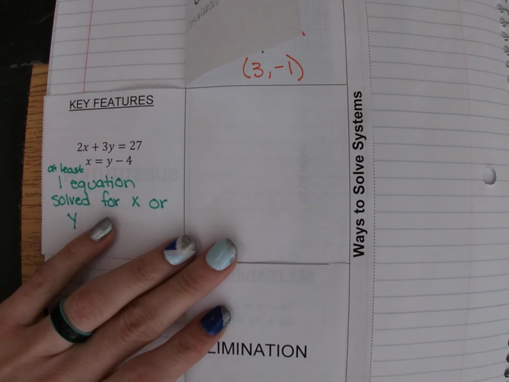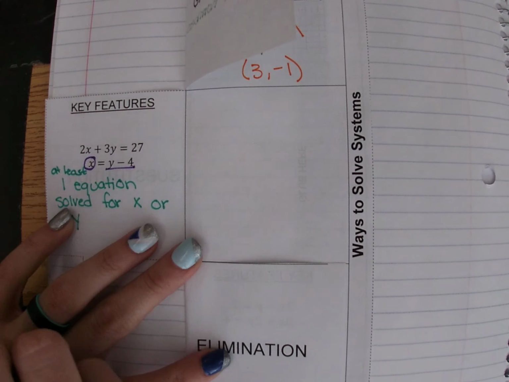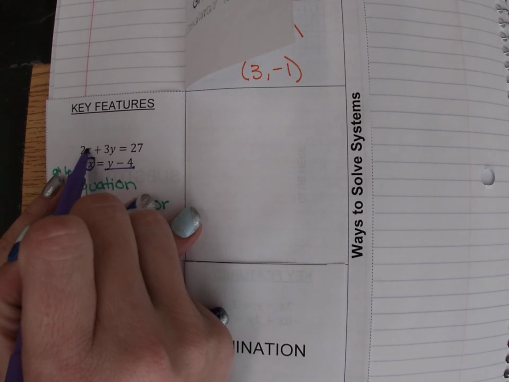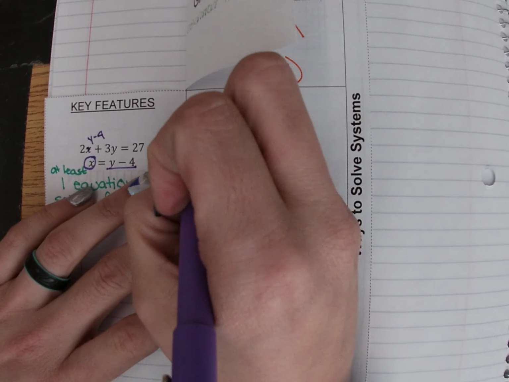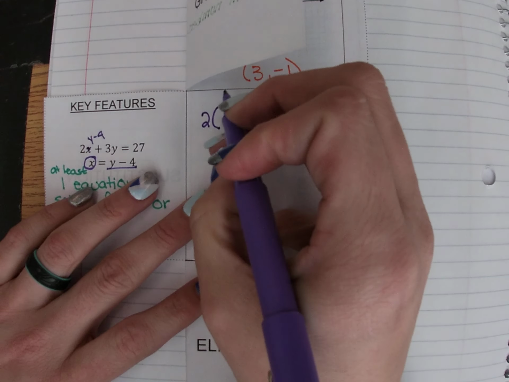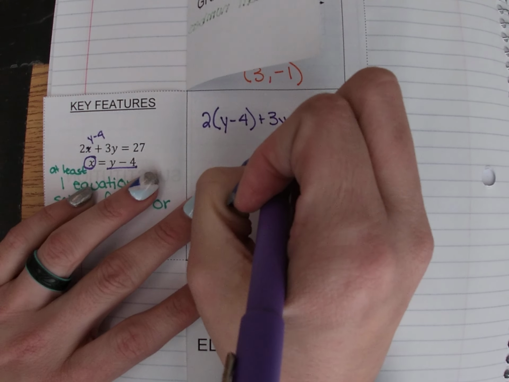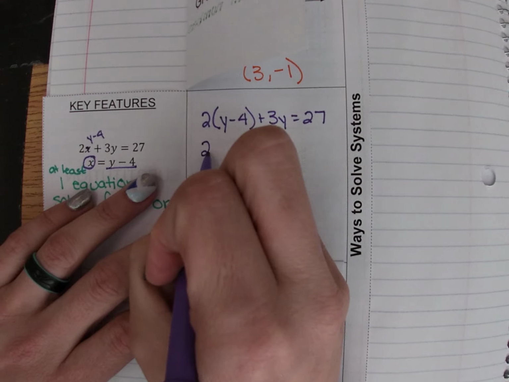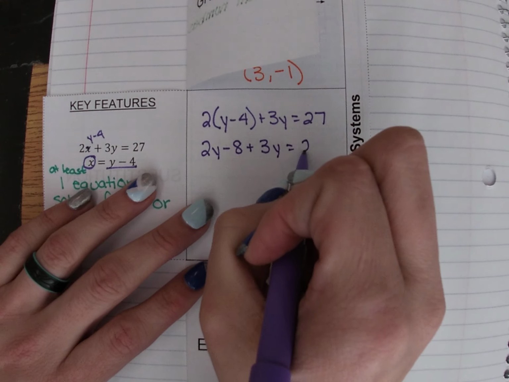Okay, so reminders for substitution: when we find that one variable that does say x or y equals, we're sort of taking that and replacing it into the other x value. So that x value is going away, and in its place we're putting that y minus 4. And so we'd have a new equation that says 2 times y minus 4 plus 3y equals 27. And we'll just solve this like a regular multi-step equation.